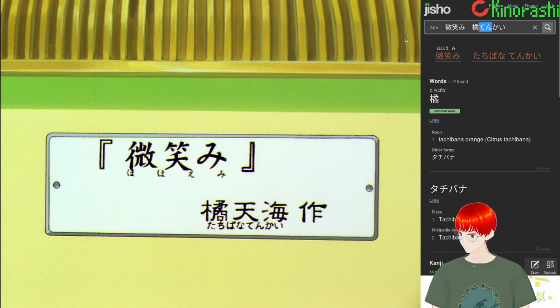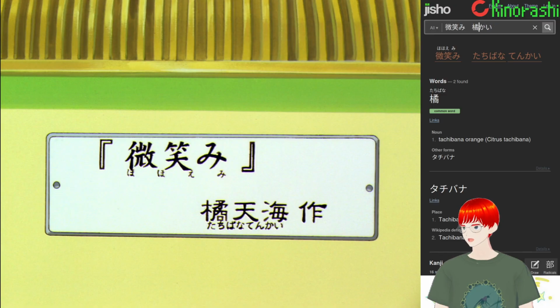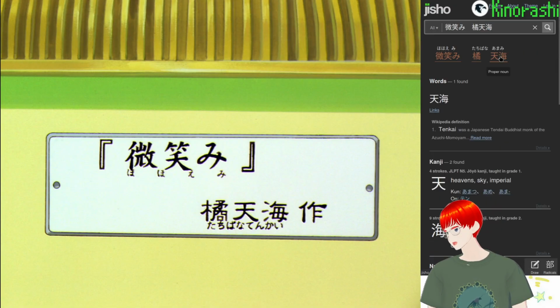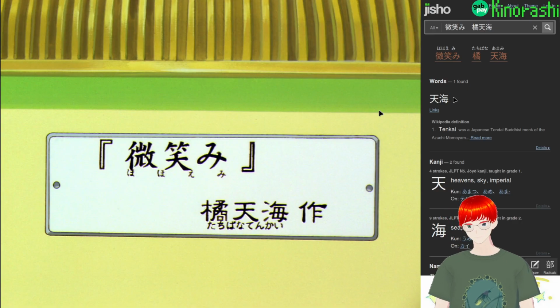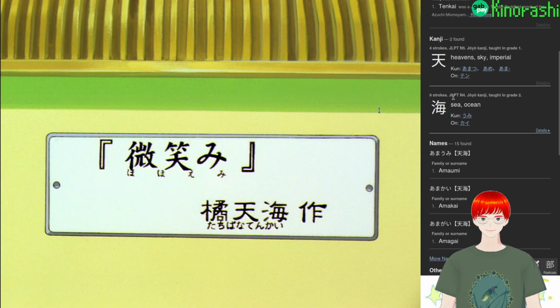This is probably ten. And then it says Kai as an ocean Kai. Tenkai. Heaven, sky, ocean, sea.